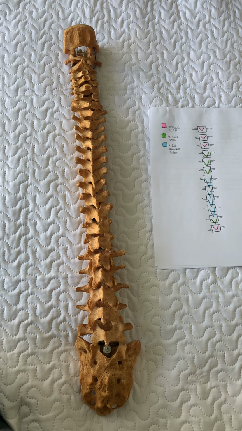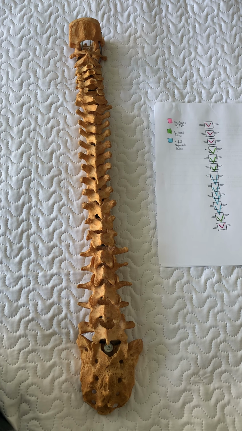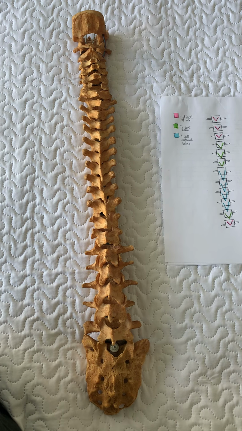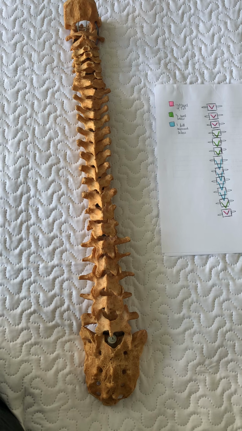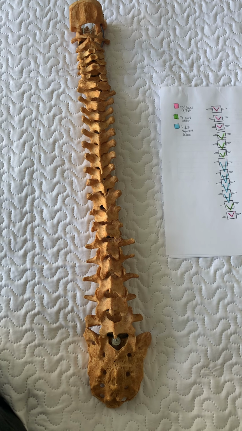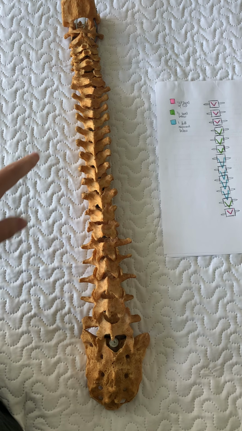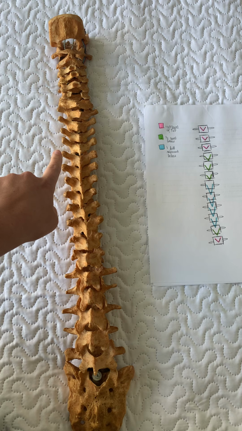This video is going to be a review of the rule of threes. The rule of threes is a rule for the thoracic spine to help with palpation. It breaks the thoracic vertebra down into three sections, to tell us where our spinous process is in relation to our transverse process.